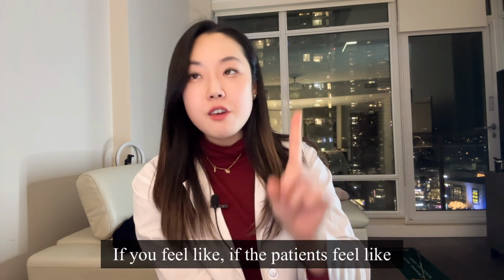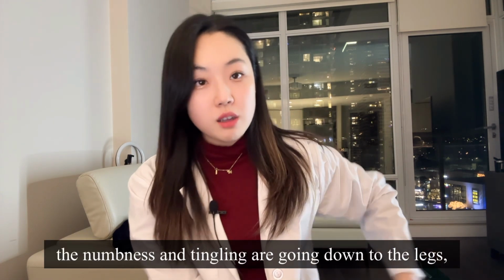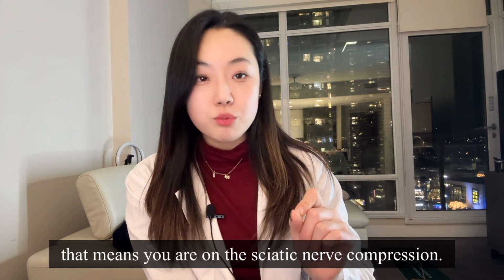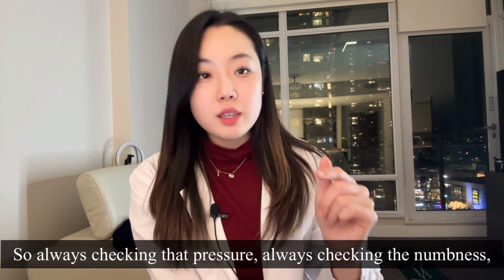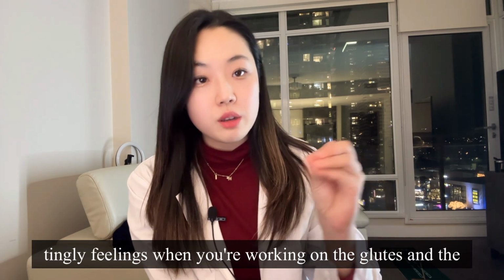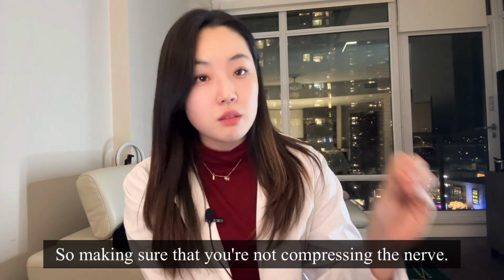area. If the patient feels like the numbness and tingling are going down to the legs, that means you are on the sciatic nerve compression. So always check that pressure, always check the numbness and tingling feelings when you're working on the glutes and the piriformis area. So make sure that you're not compressing the nerve.